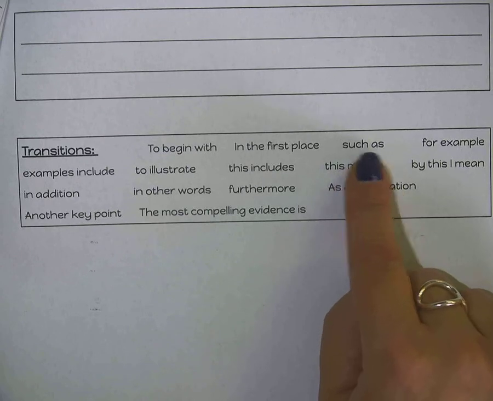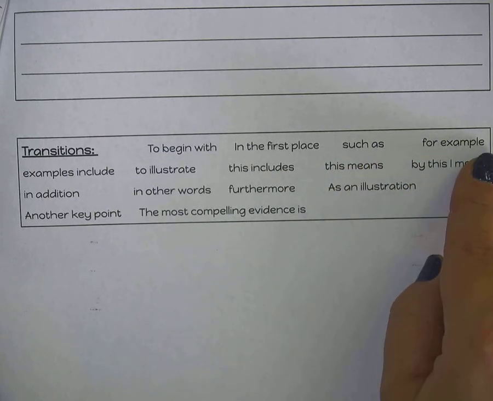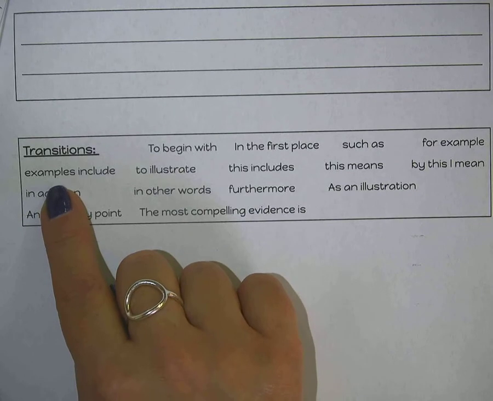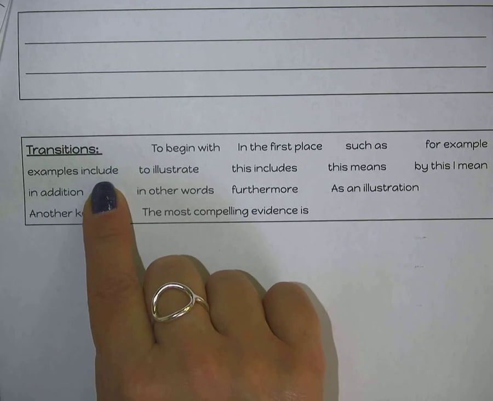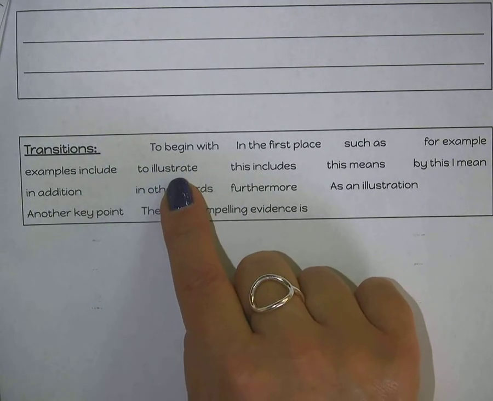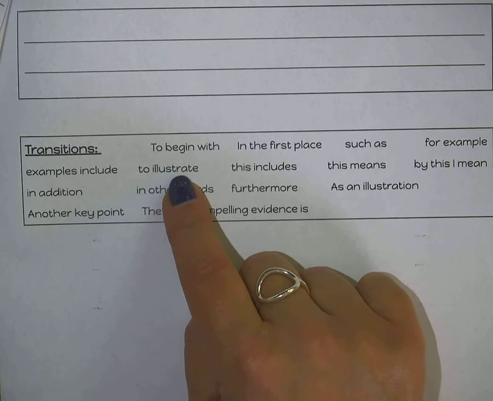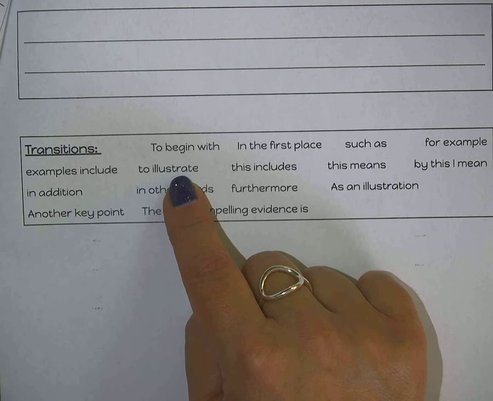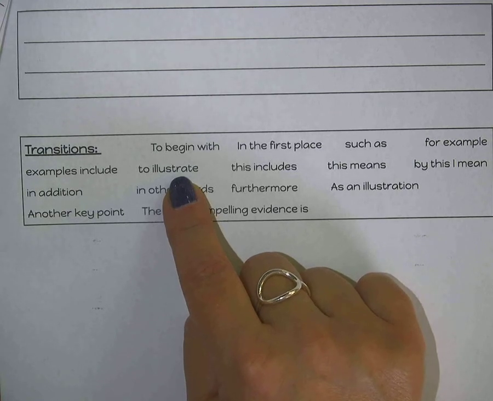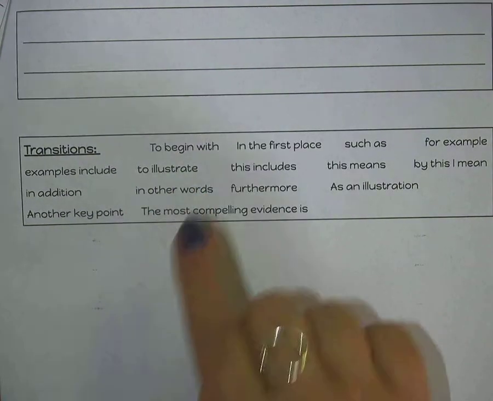Now we've used such as and for example before, but new is examples include. To illustrate, now this does not mean to draw a picture necessarily. It means to explain using words. So that's what to illustrate means.